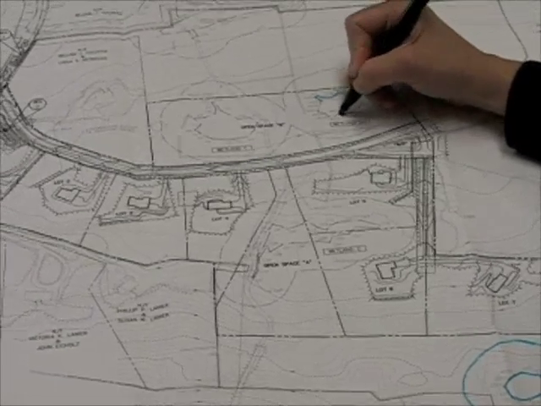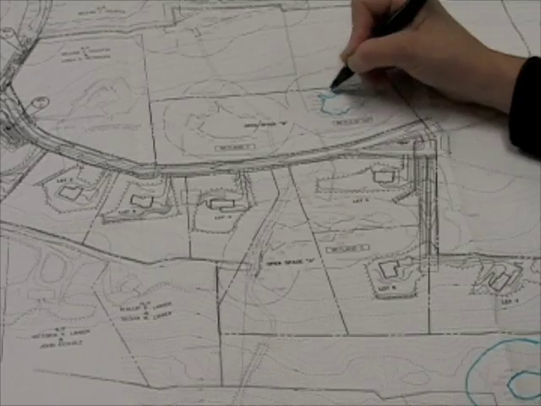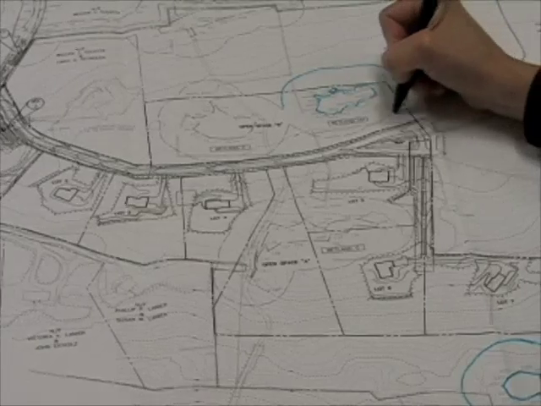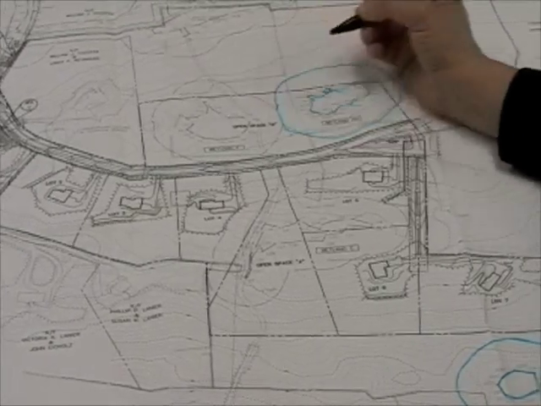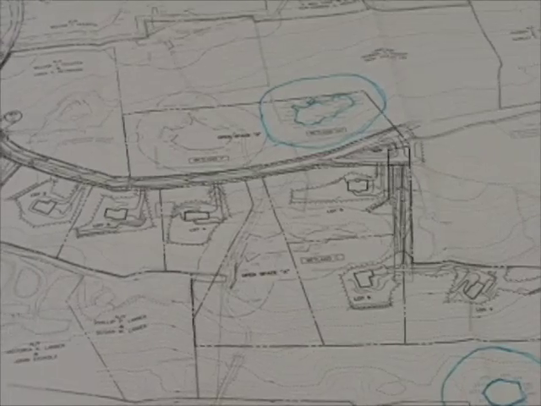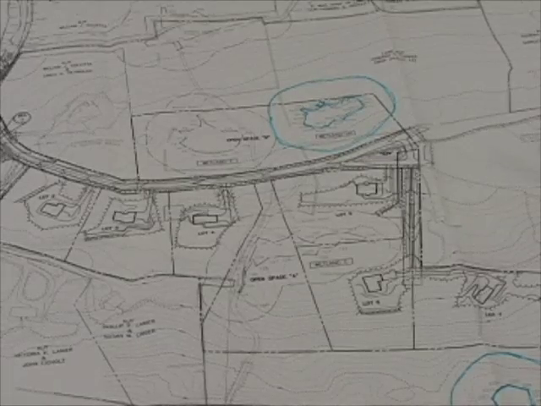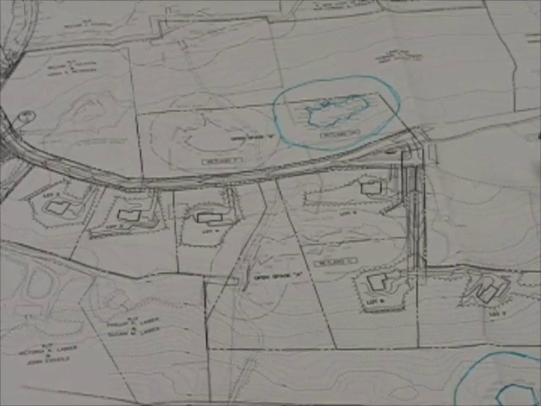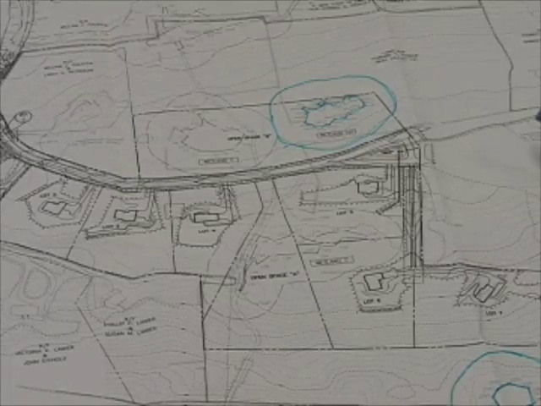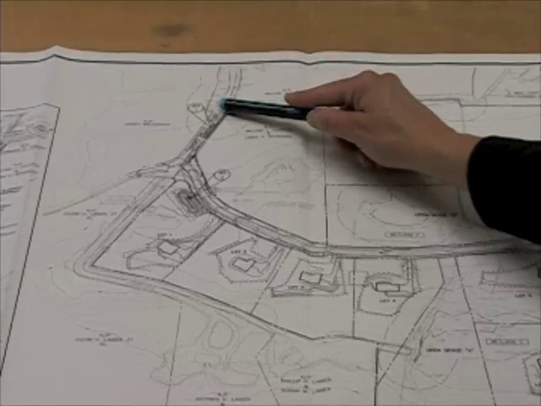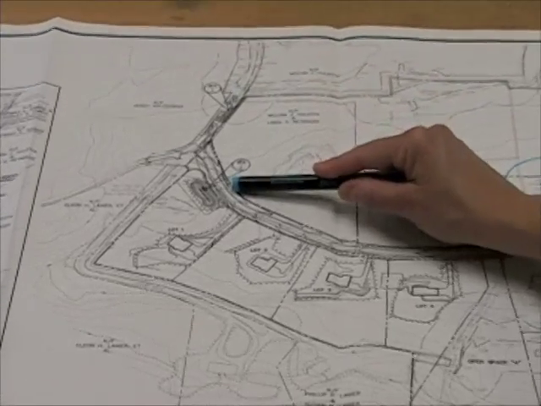I'm outlining the wetland boundary that was field delineated in blue, as well as adding in a blue line for the regulated upland review area boundary. Also on this plan sheet are shown the two areas of impact where activities are proposed in the upland review area adjacent to wetlands. There are two areas of impact on the sheet, one here and one here.